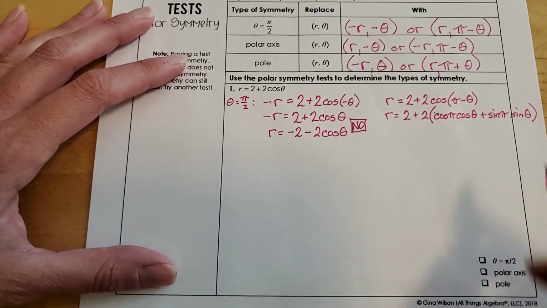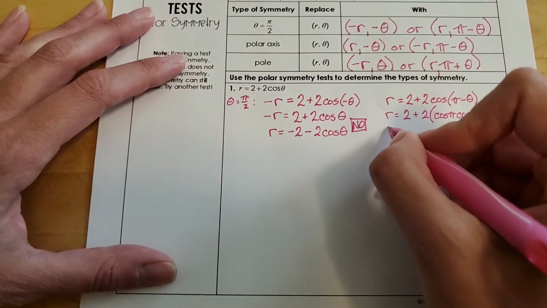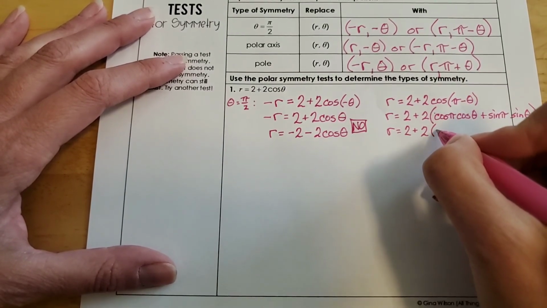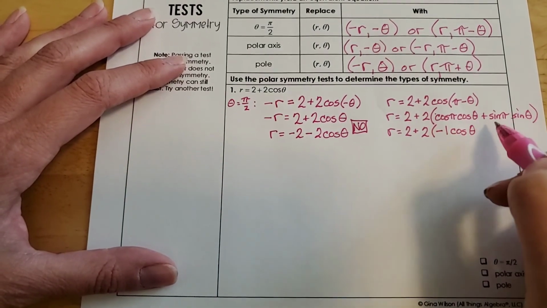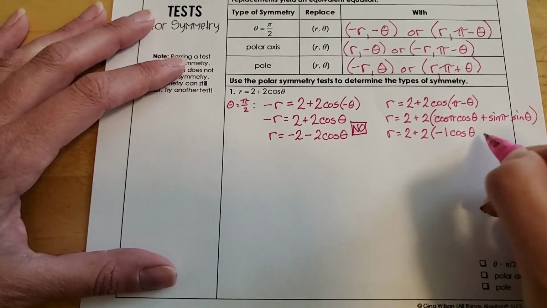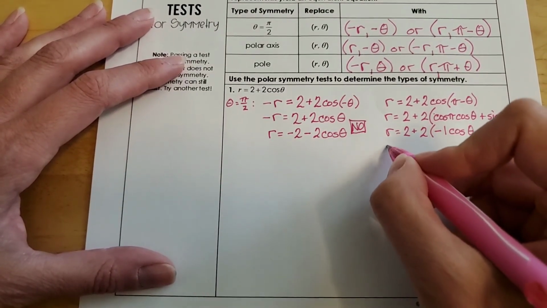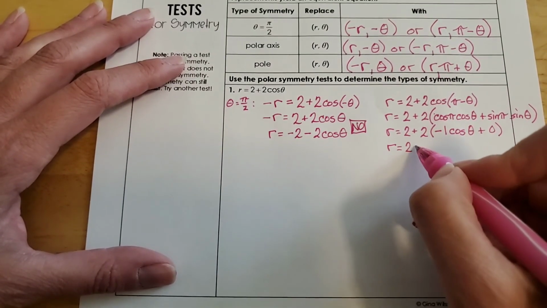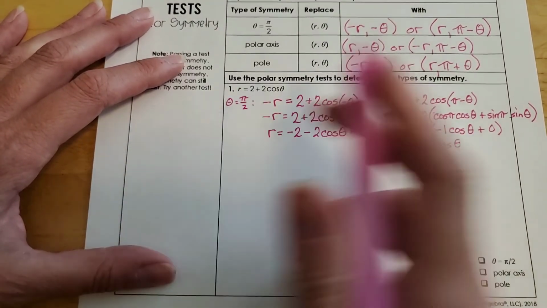So now I need to simplify this. And at first it doesn't seem like it's simplified, but I know what the cosine of pi is. The cosine of pi is negative 1. So this becomes negative 1 cosine theta. And then I also know what the sine of pi is. The sine of pi is 0. And 0 times sine of theta is just 0. So then if I simplify even further, I have r equals 2. And I'm going to distribute that 2, so it's minus 2 cosine theta. Well, is that the same equation? Nope.